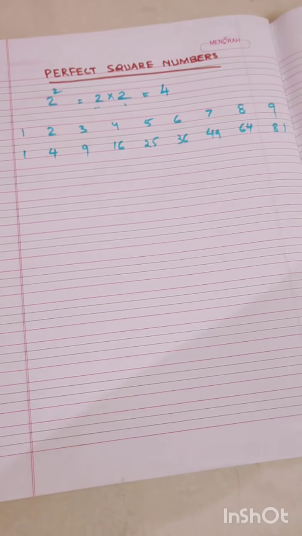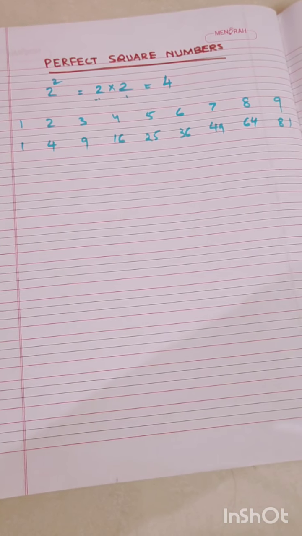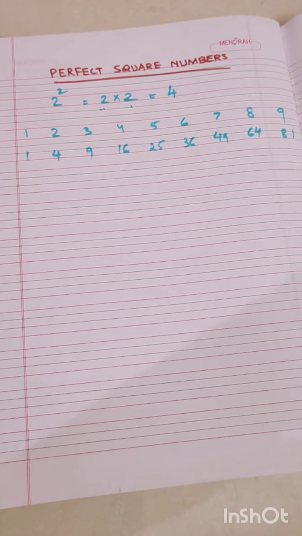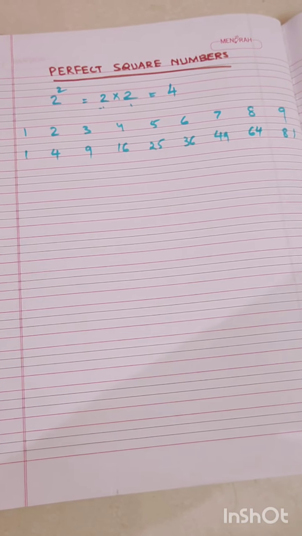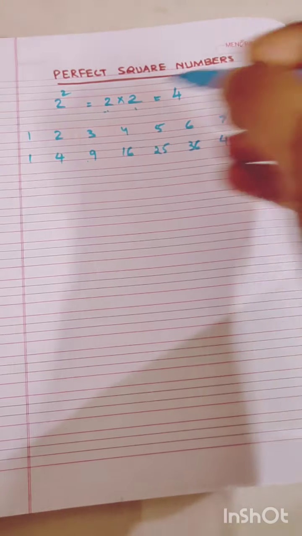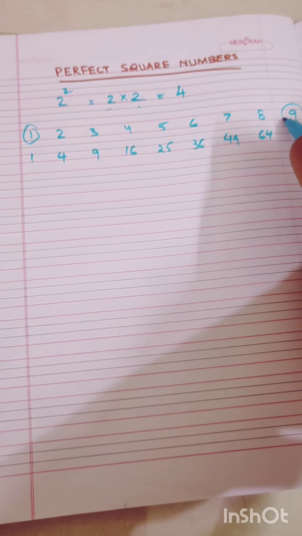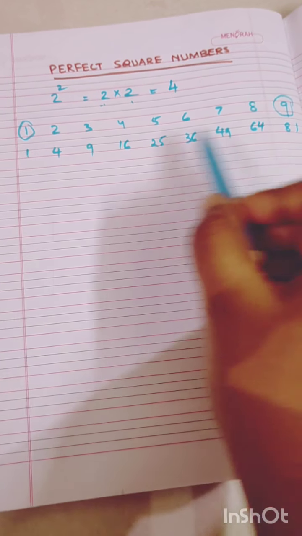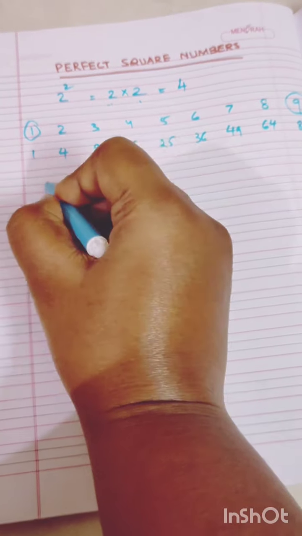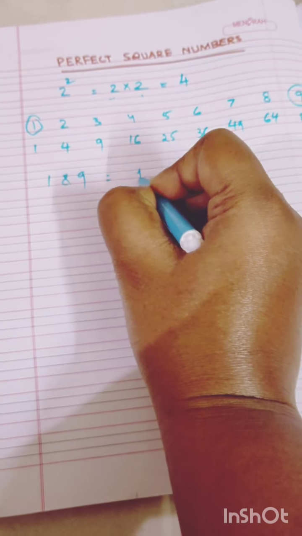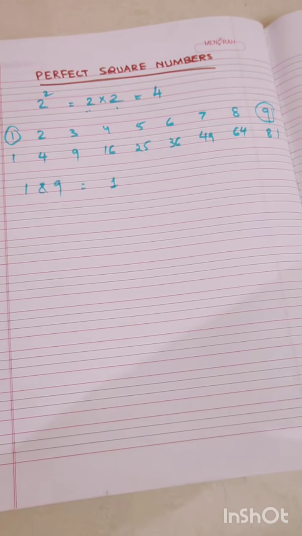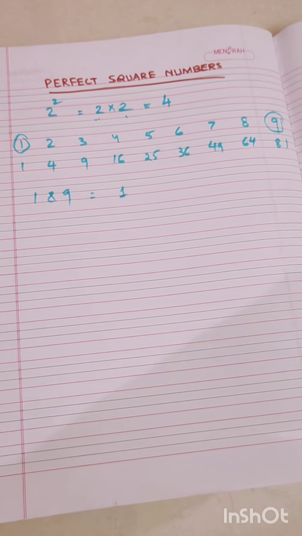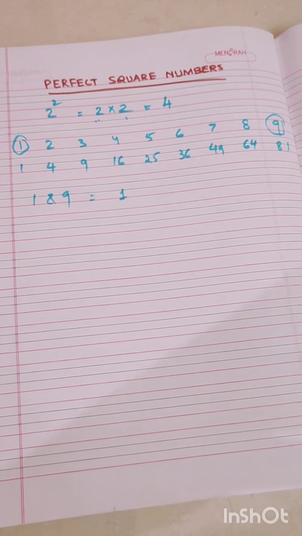Okay? So I guess everybody knows this, but what is important to note here is to find a correlation, to find a pattern in these numbers. Do you see here the numbers 1 and 9? The square of both these numbers have 1 in the units place. So 1 square is 1, 9 square is 81. Both of these numbers have 1 as the digit in their units place.